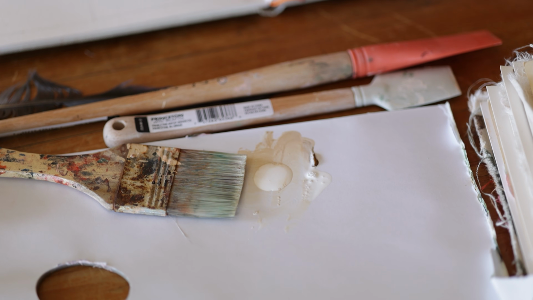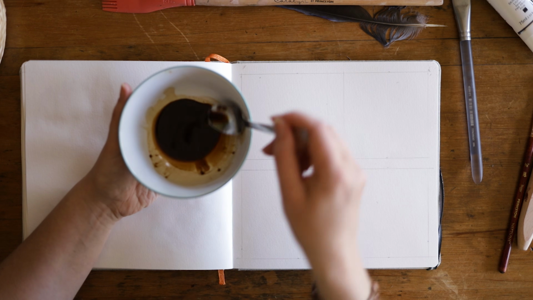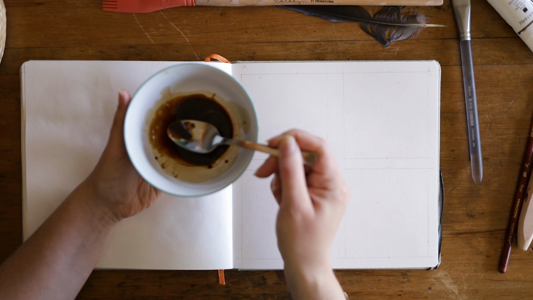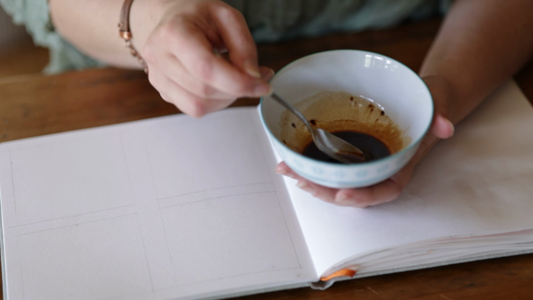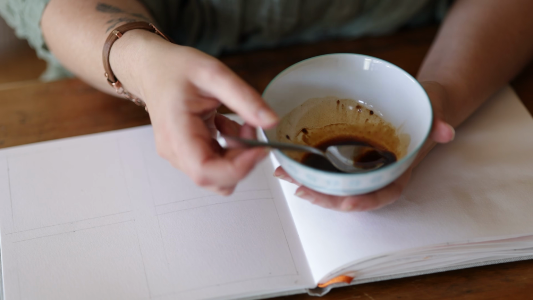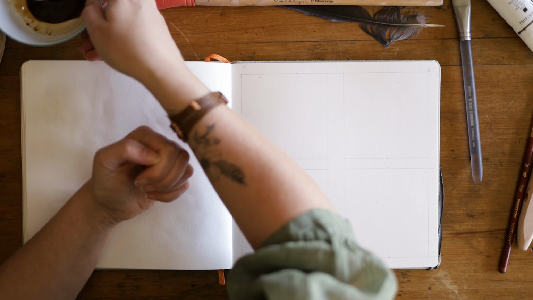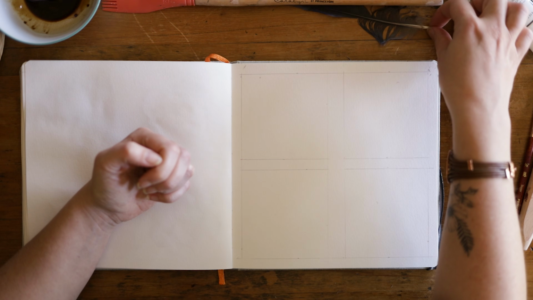I also have some coffee that I've mixed up here, and I've mixed it up so that it's quite saturated. So I haven't added a lot of water because I want to use this as my dark colour. Around me I have various tools.